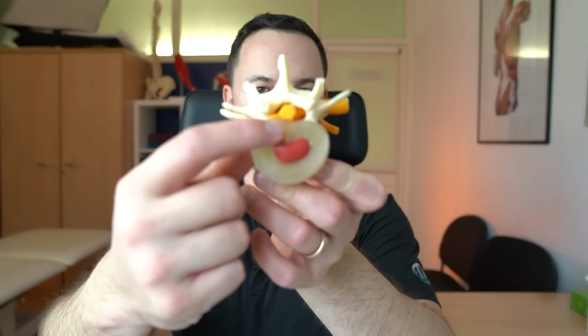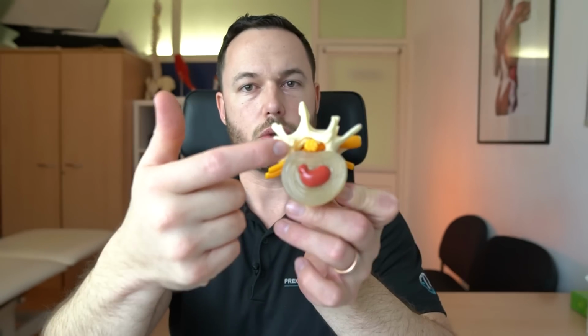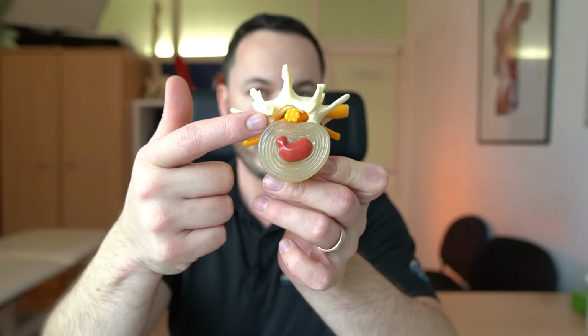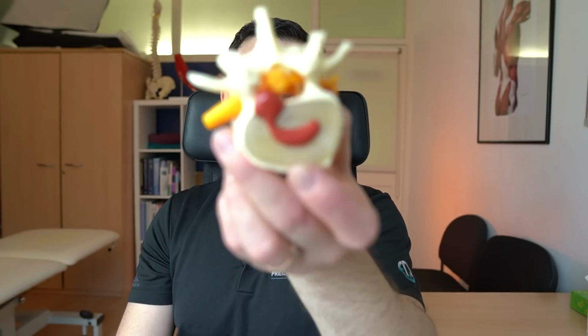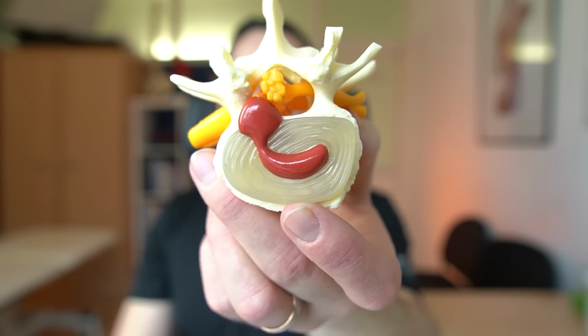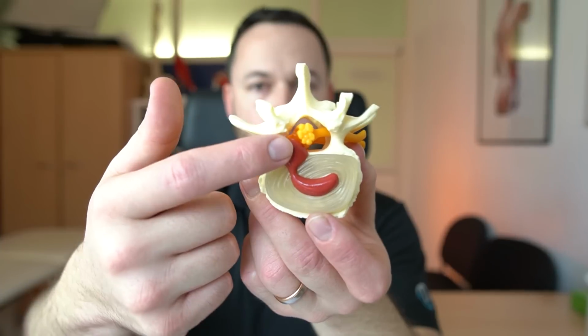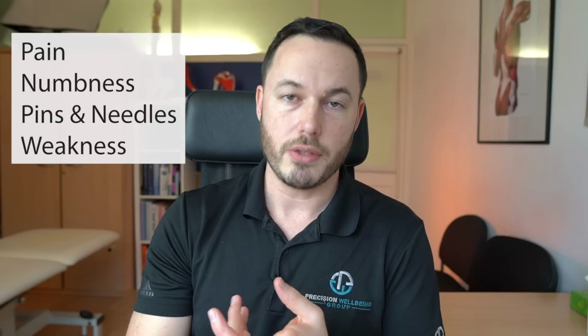So if this bulge is starting to push or compress some of the nerves that come out here, then that can cause some neurological symptoms such as pins and needles, pain, weakness. But generally speaking, if it's not that severe, it won't often cause that much of a problem. The more it bulges out and the more severe it becomes, the more problem you would expect, assuming that it is compressing one of the nerves. So the symptoms of a disc problem, generally speaking, would be pain, numbness, pins and needles, or weakness.